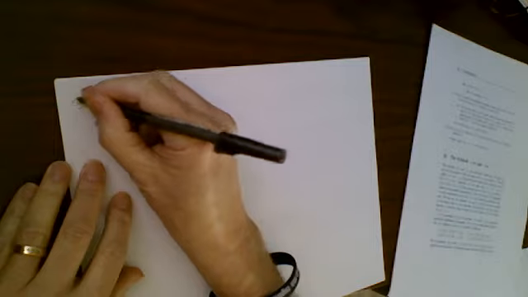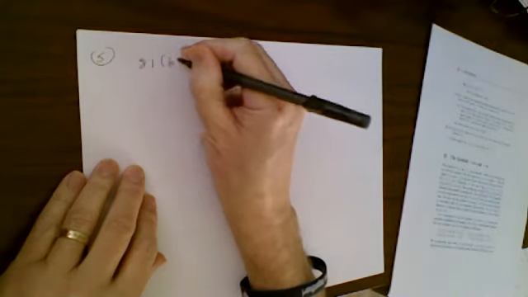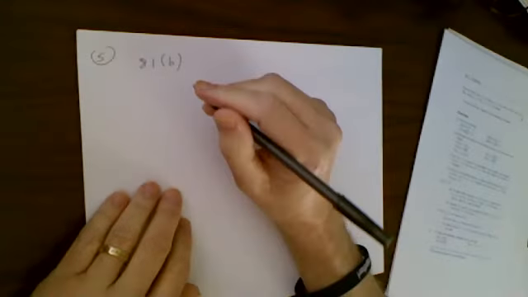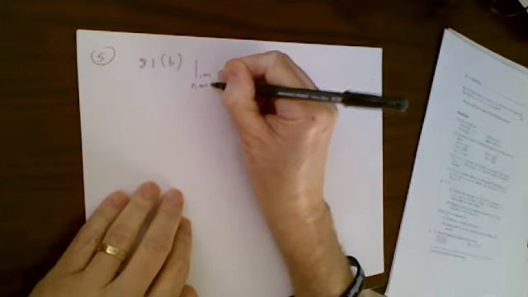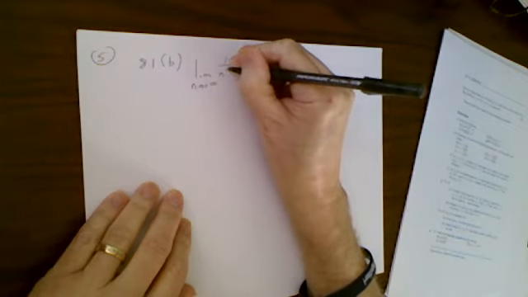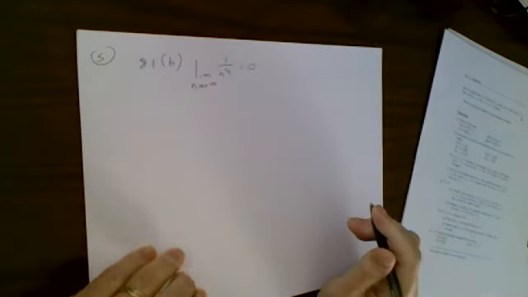Next, we move to 8.1b. 8.1b is we want to prove that the limit as n goes to plus infinity, the book didn't write that, but I tend to use that symbol, of 1 over n to the 1/3 is equal to 0.